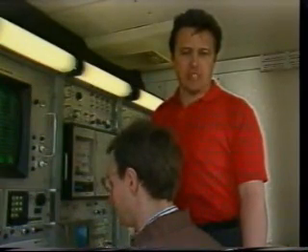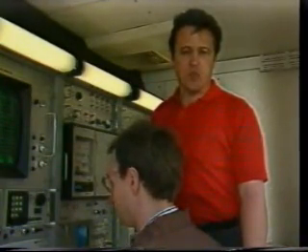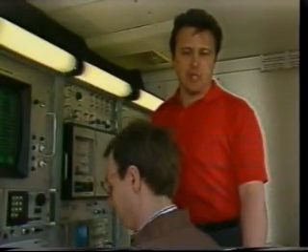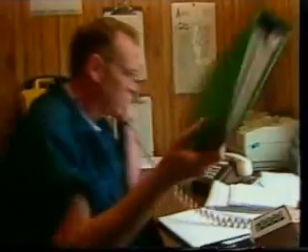To get a feel for on-site logging operations, we'll travel along with a typical onshore truck-mounted unit while its crew conducts an open-hole logging survey.